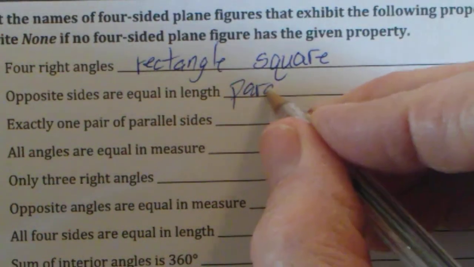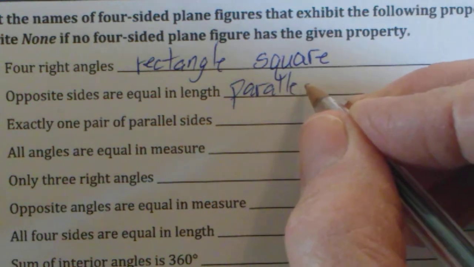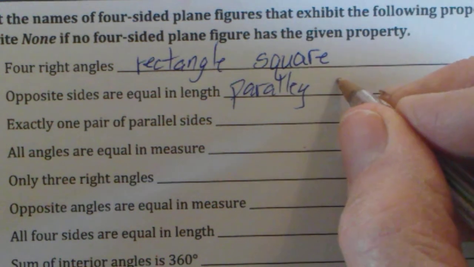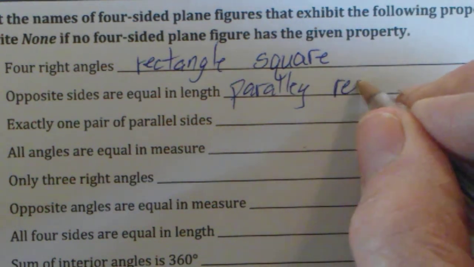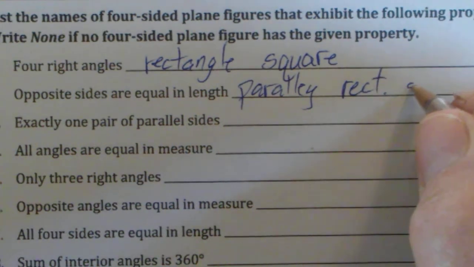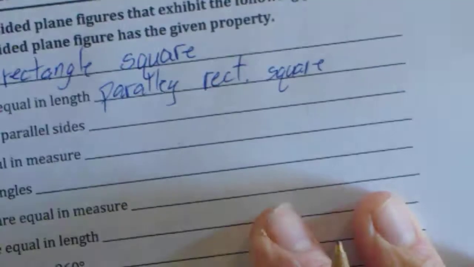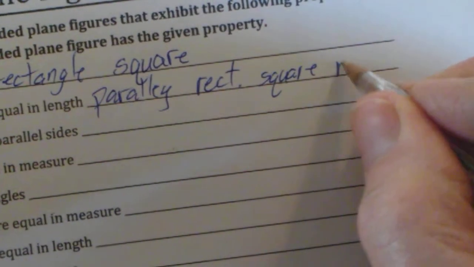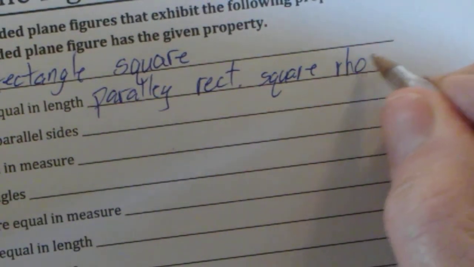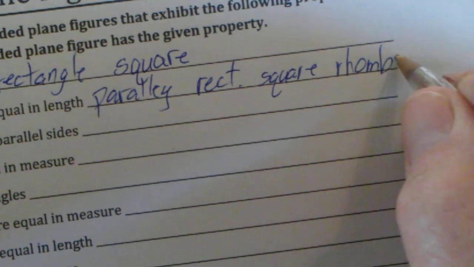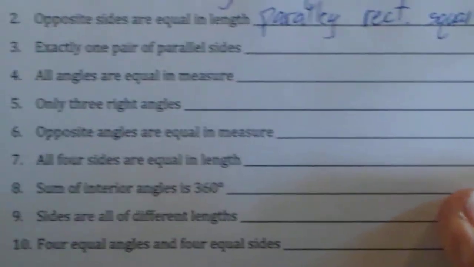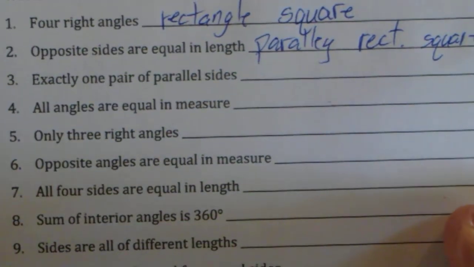Parallelogram. Rectangle. Square. And rhombus. Rhombus has that H in there, doesn't it? Somewhere. Rhombus. Exactly one pair of parallel sides. Which one was the one that only had one pair of parallel sides?